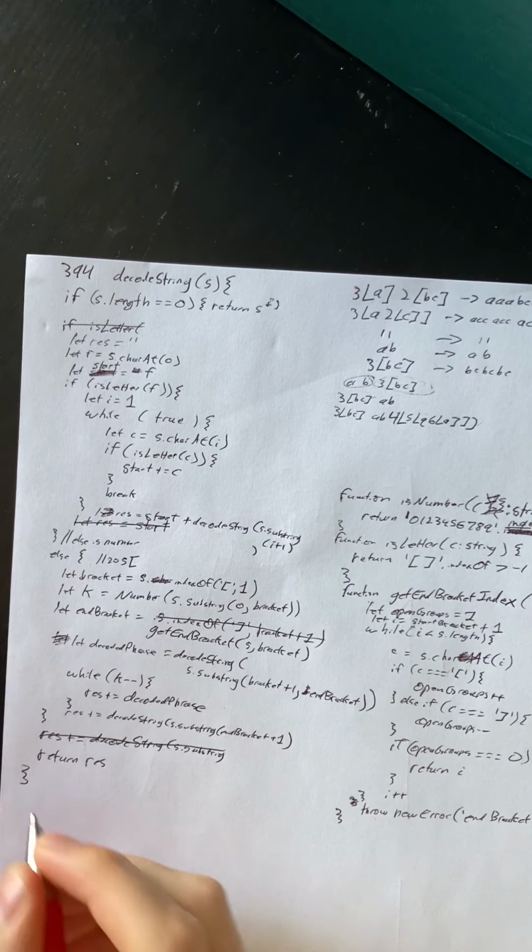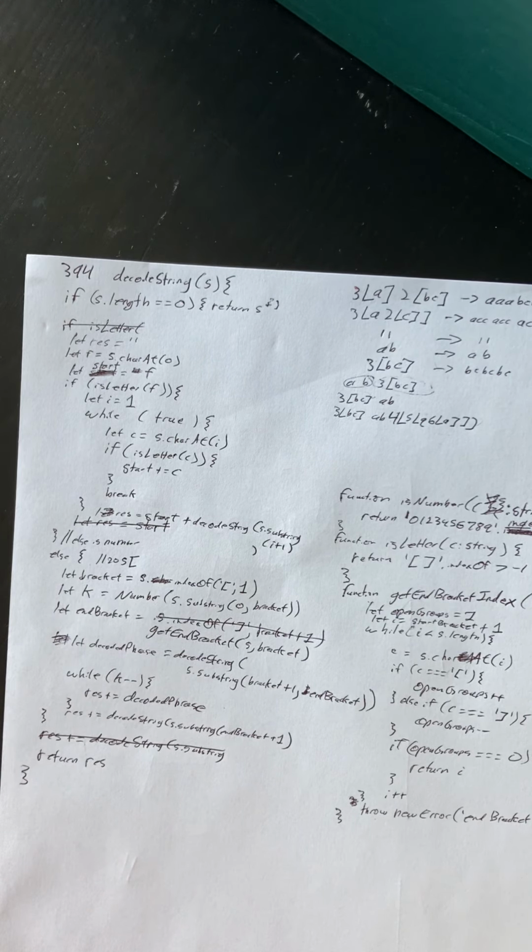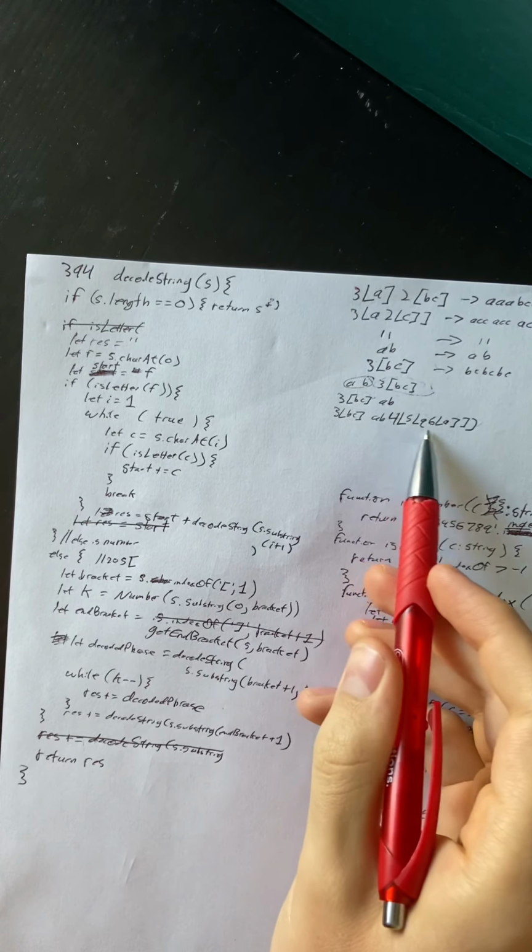So the question is, what is the runtime of this? Recursively, we're going to call our function at most n times, depending on how many of these k numbers we have.